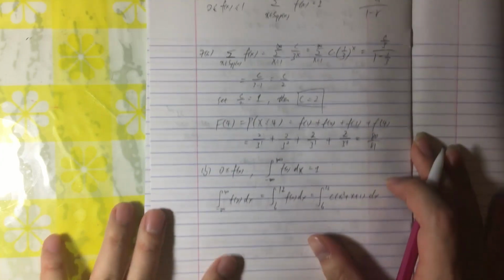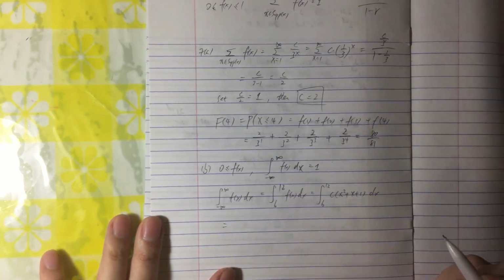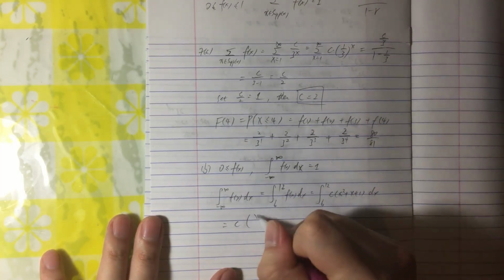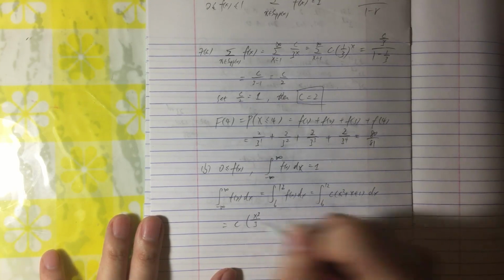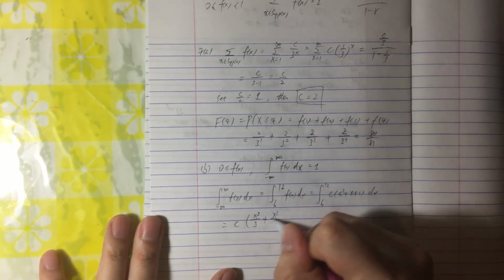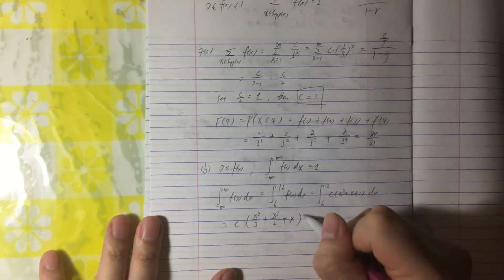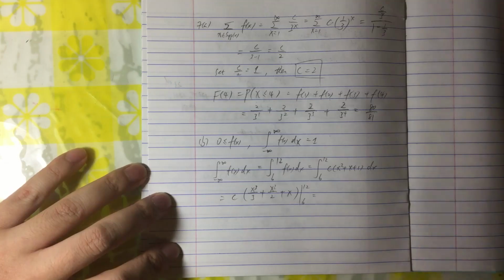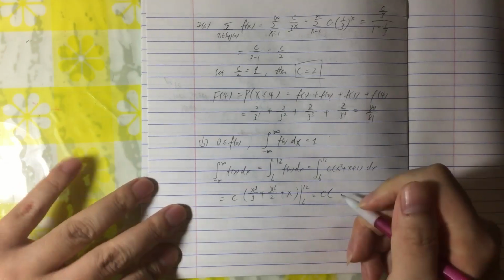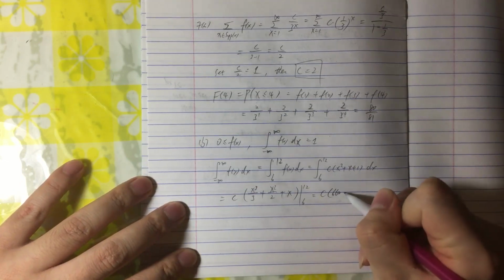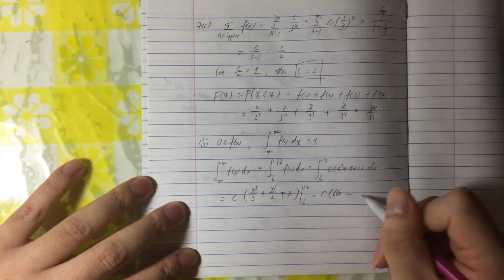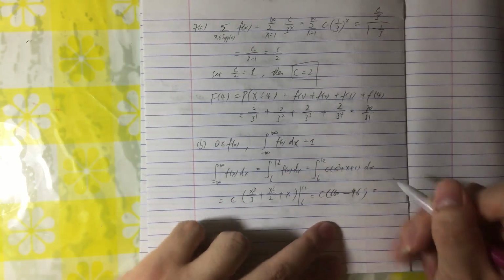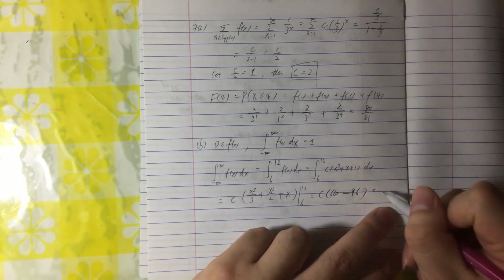Then take the antiderivative. I can pull out c first. If I take the antiderivative, I get x to the power 3 over 3, plus x squared over 2, plus x. Evaluate from 6 to 12. Then I use my calculator. When I plug in 12, I get 660. When I plug in 6, I get 96. So together, that's 564c.